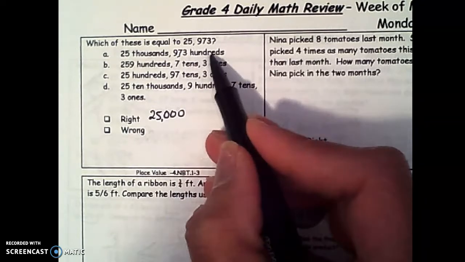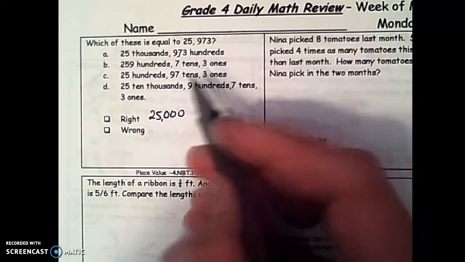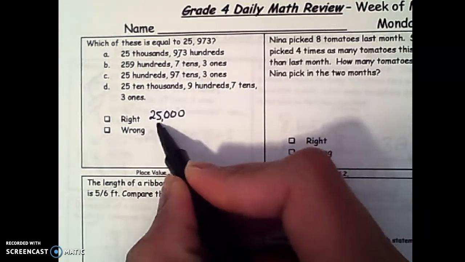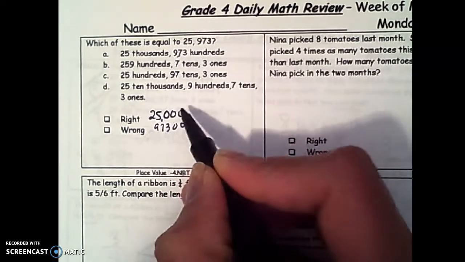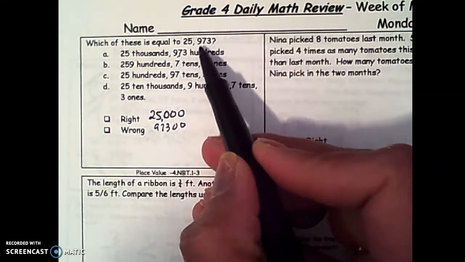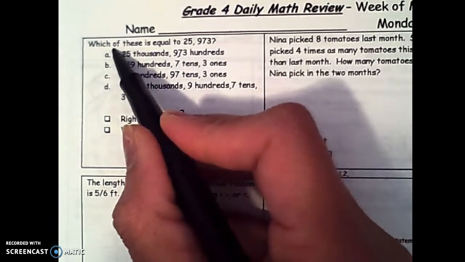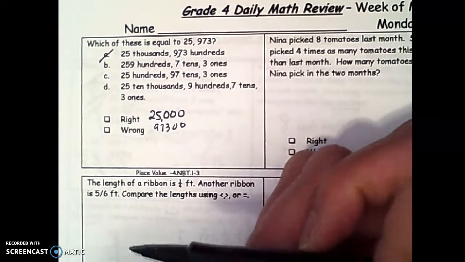973 hundreds. Well, hundreds, I know that would have to be 973, and then I would have to add 2 zeros. So that would give us a lot more than the number we're actually looking for. So we can eliminate A. Let's go ahead and try B now.